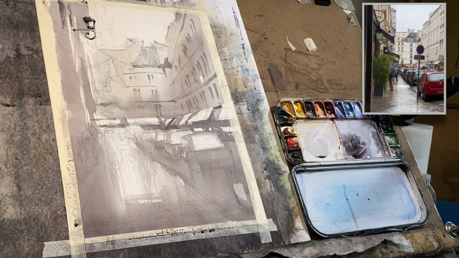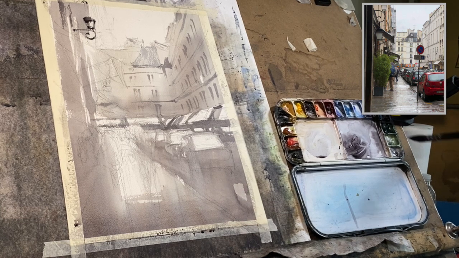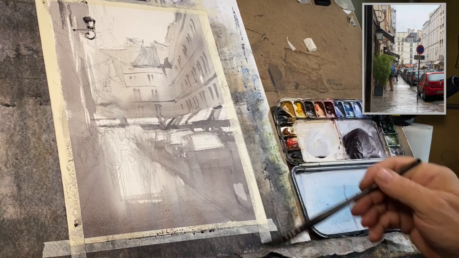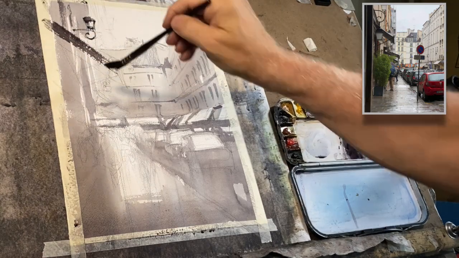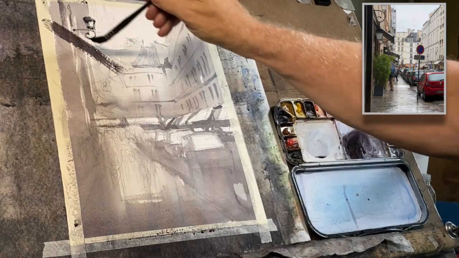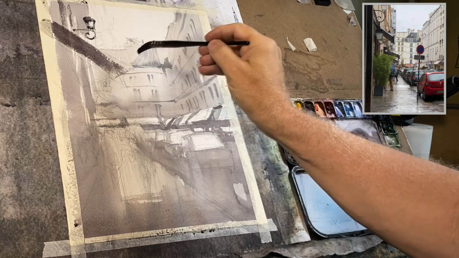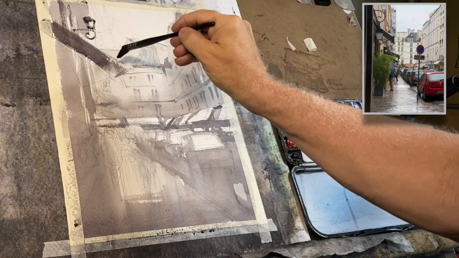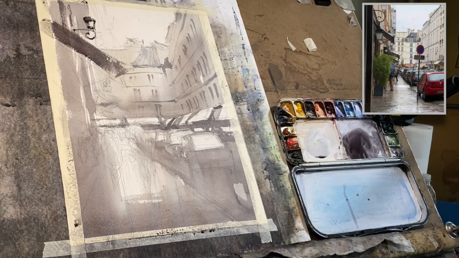Now I want to do some work in the awnings coming off. Start with a sort of bolder dark. Here's one of those strokes that I like to make. An awning.